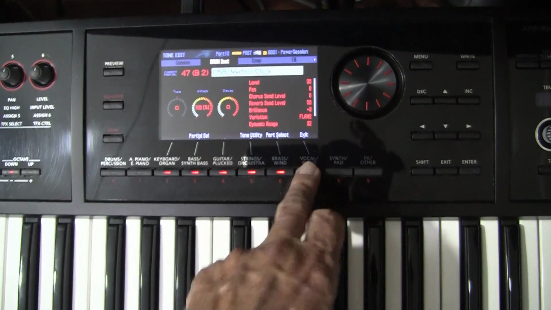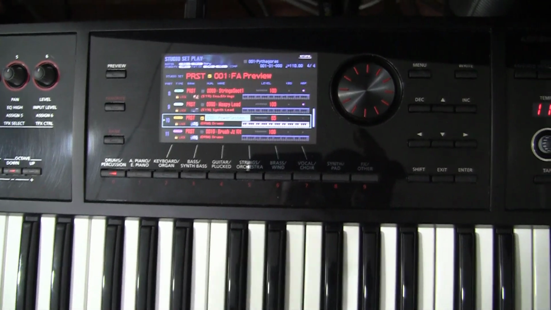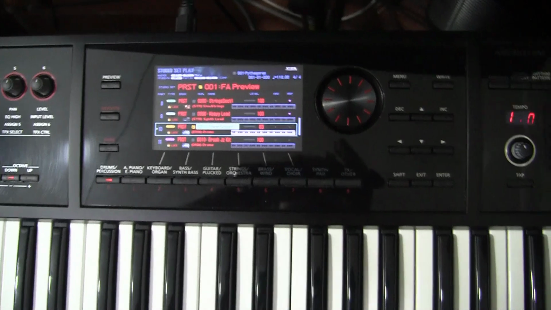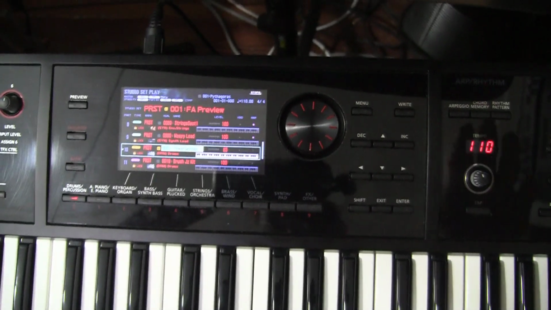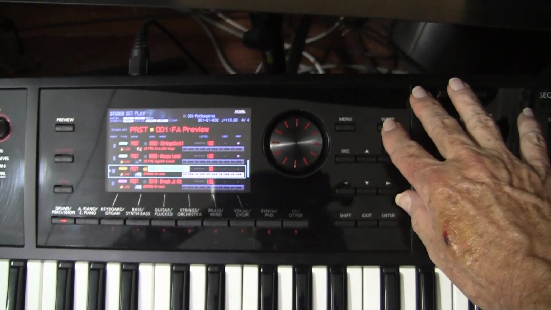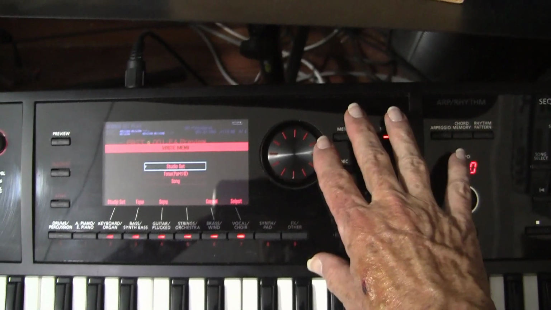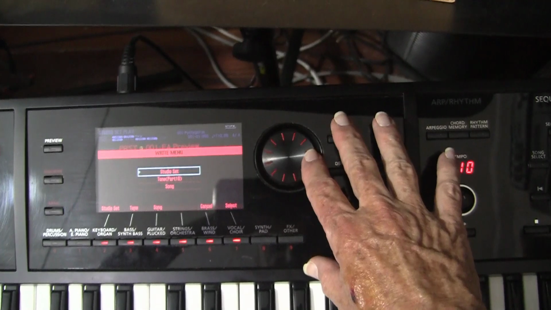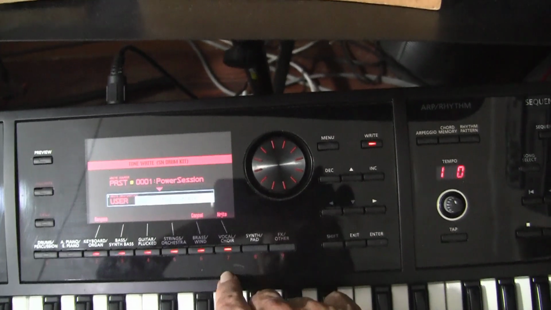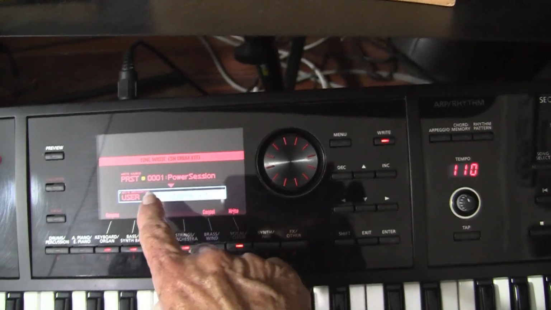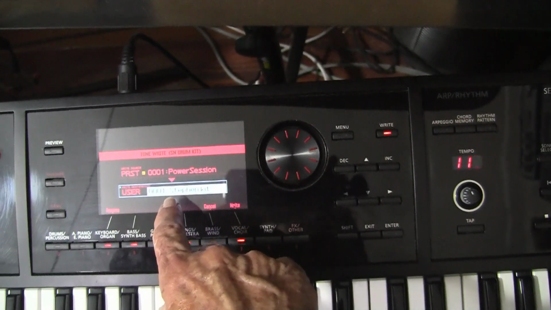As I said, when you're done with that, you press exit, and of course you're going to have to save it if you want to save it. If you want to save it, you'll have to press the right button over here, and then you'll have to save the tone, right? So when you press that, it'll allow you to find the user kit.